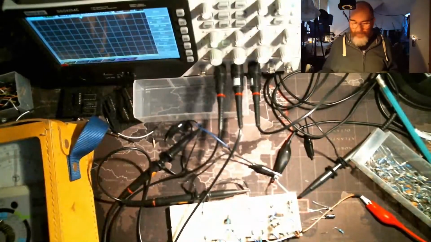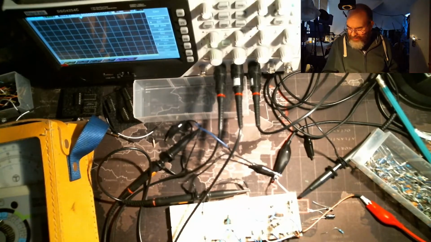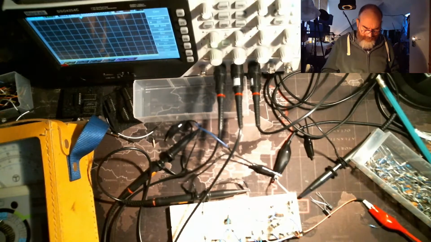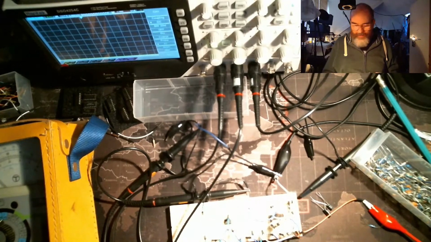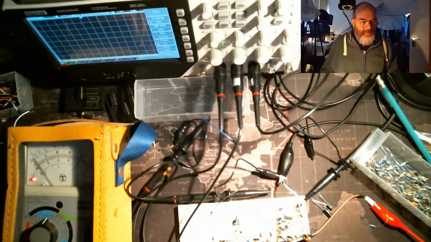Brown, black, black, red. And a resistor that has a lower value than it should. Come on, this is not possible. I don't know where these resistors came from. They were part of that pack of stuff. Look at this. It's bizarre. That's a 10k.